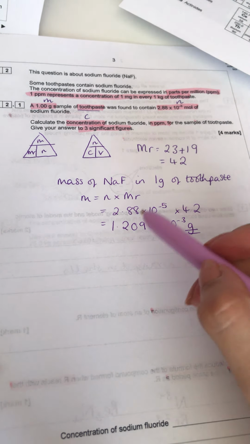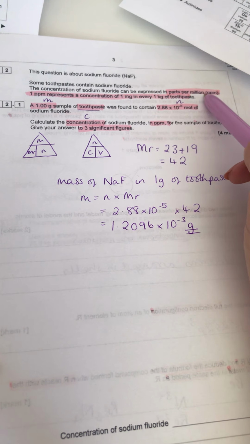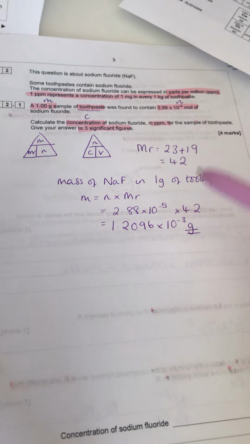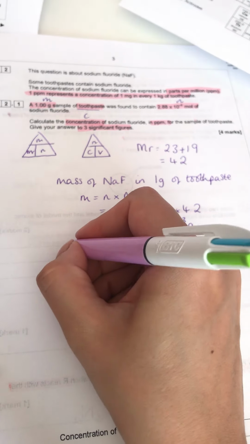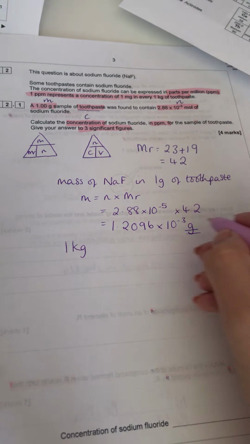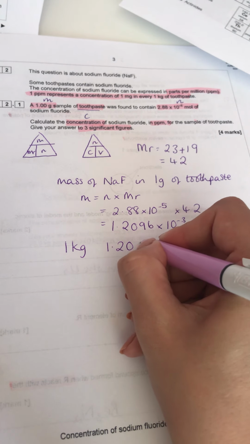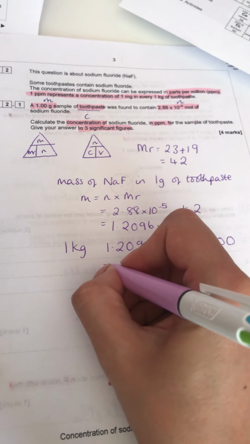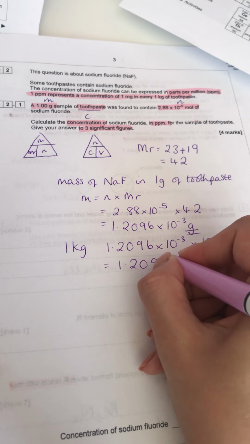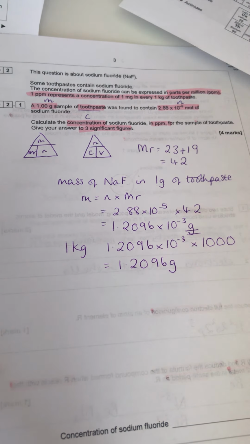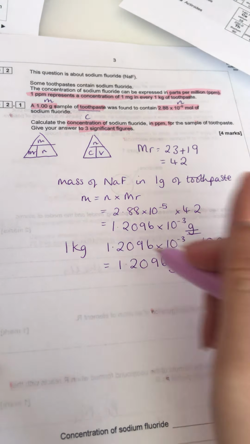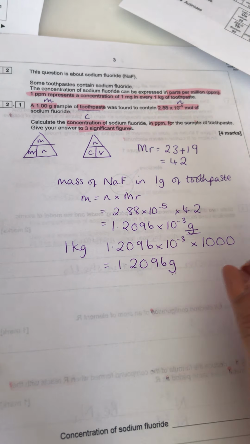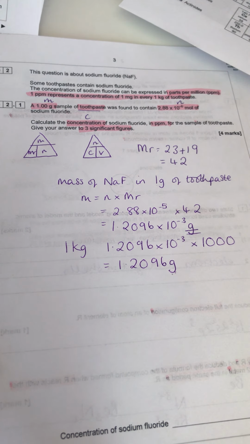Now, we're told that the concentration can be expressed in parts per million, and 1 part per million represents the concentration of 1 milligram in every 1 kilogram of toothpaste. Now, we've only got 1 gram of toothpaste here. So 1 kilogram of toothpaste is going to have 1.2096 times 10 to the minus 3 times 1,000. So we're going to have 1.2096 still in grams of sodium fluoride in a kilogram of toothpaste. Okay, now we're still in grams. We haven't changed the units. We've just worked out how many grams are within the kilogram of toothpaste.